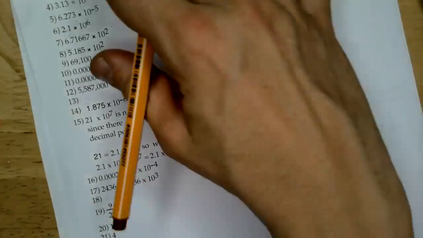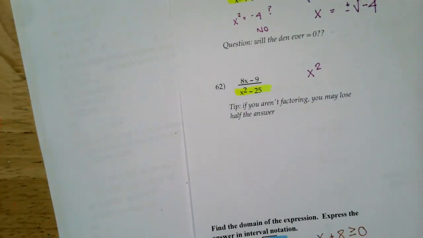And we did it. Make sure you look at the back if you have any questions, if any of your answers didn't turn out like my answers.